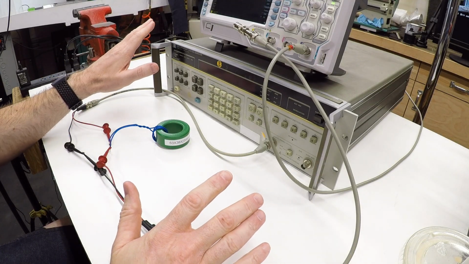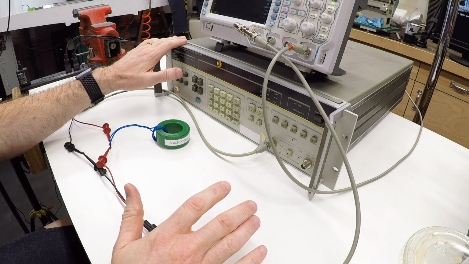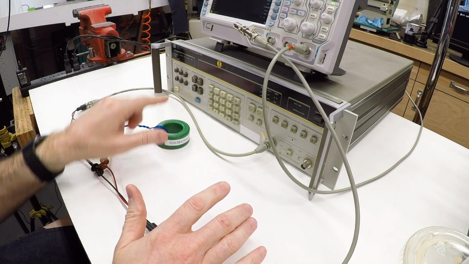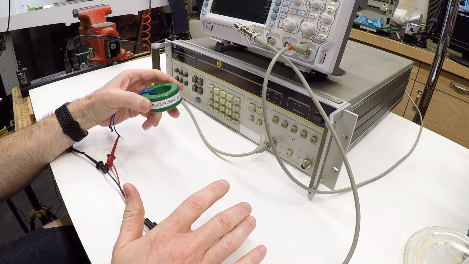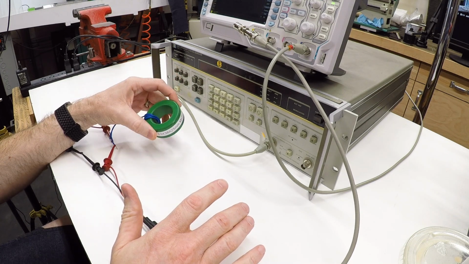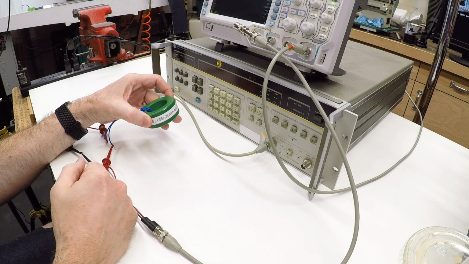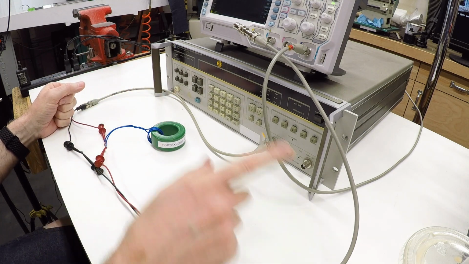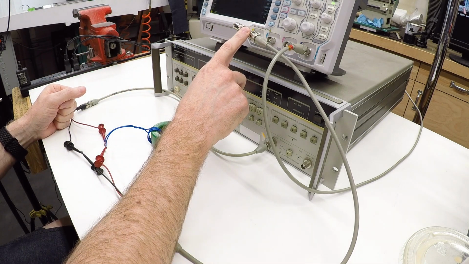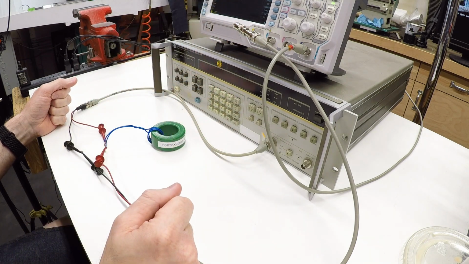If you have been following the channel, you'd no doubt recognize this setup. I have my function generator here to generate a sine wave. We're running that through this toroidal filter that's used on the output of a variable frequency drive to block noise, and running the output of that into an oscilloscope so we can measure the amplitude at different frequencies.